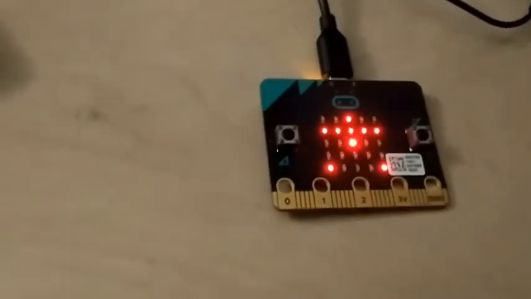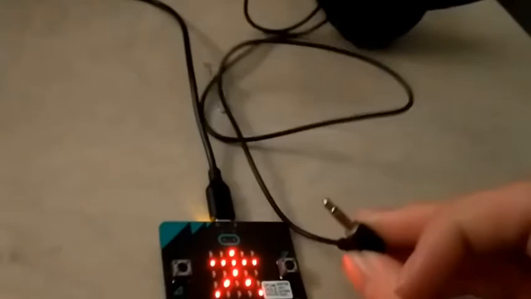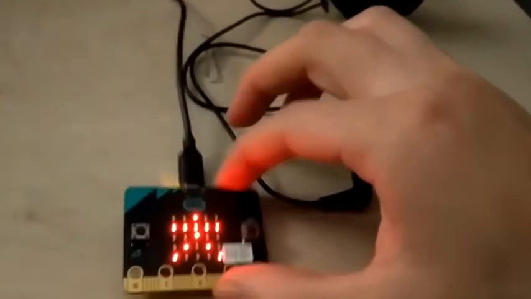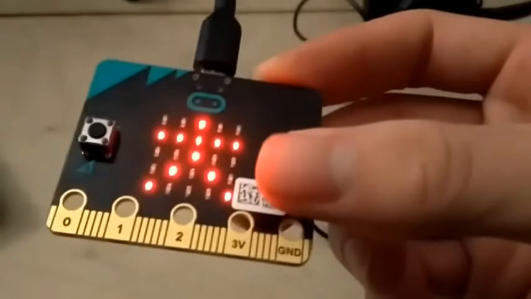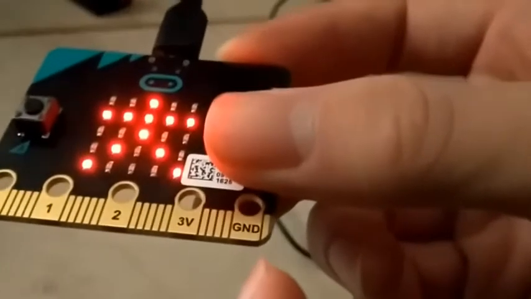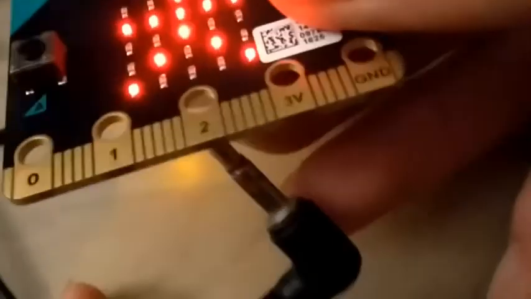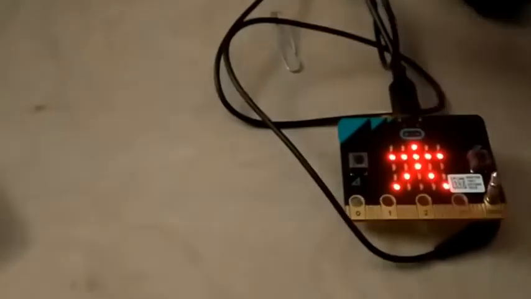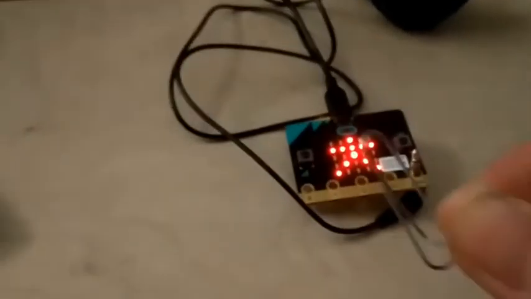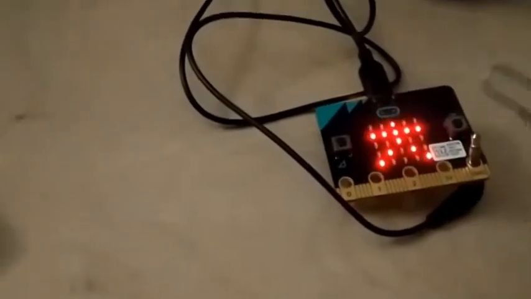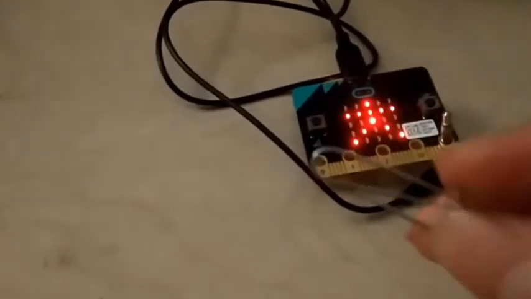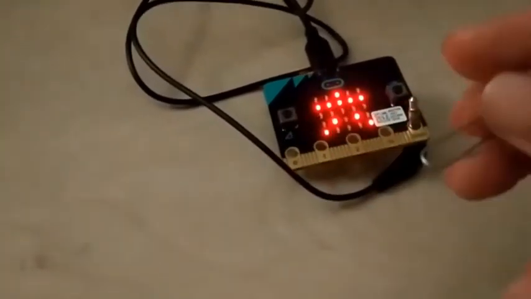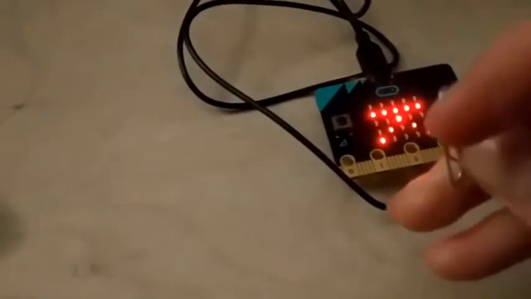Now to set it up, you're going to take a microphone jack head, and put it into one of these pins here. So we're going to put it into the ground pin. So if you can see it, the ground pin. And the reason why you needed a paper clip is because the paper clip is made out of metal, which can conduct electricity.